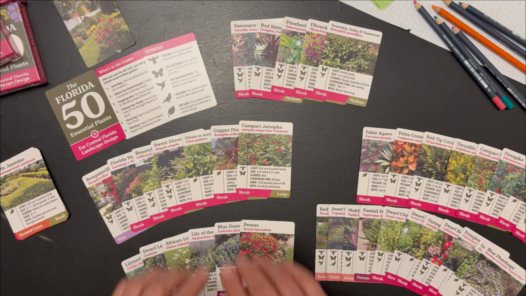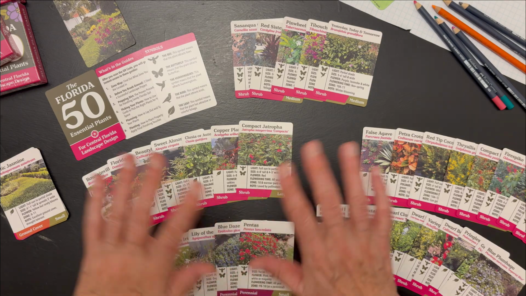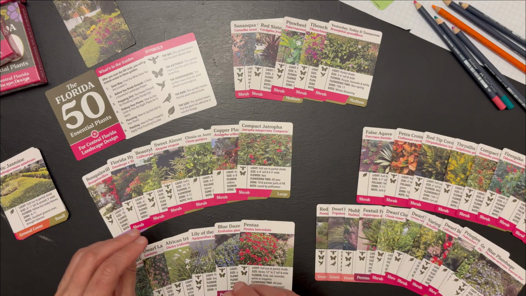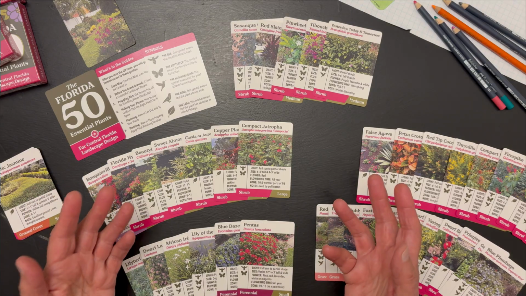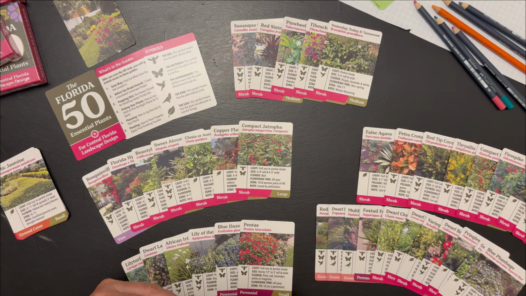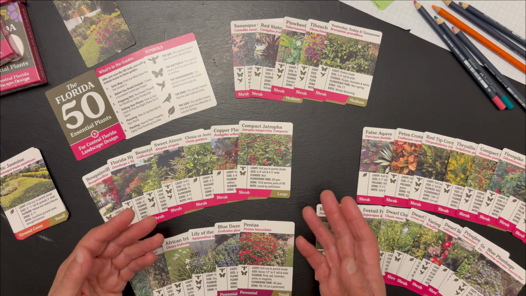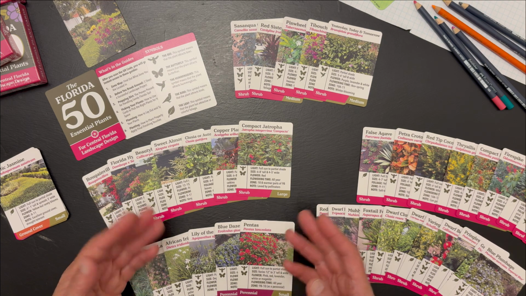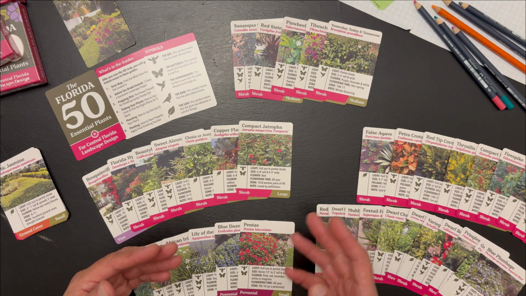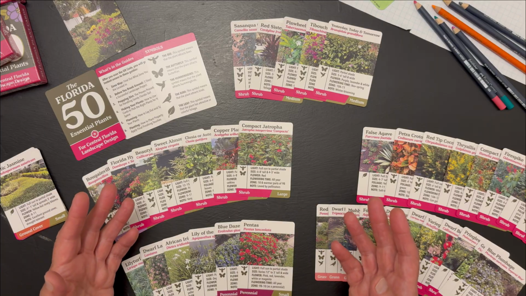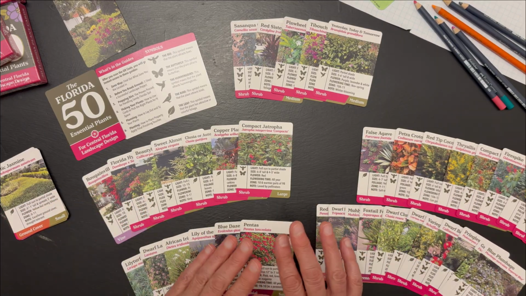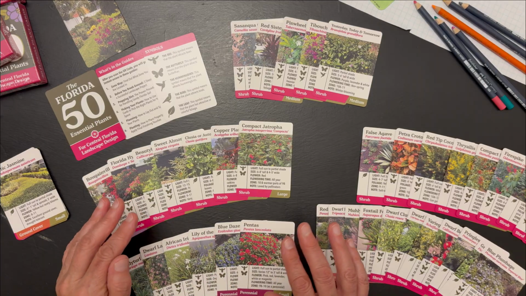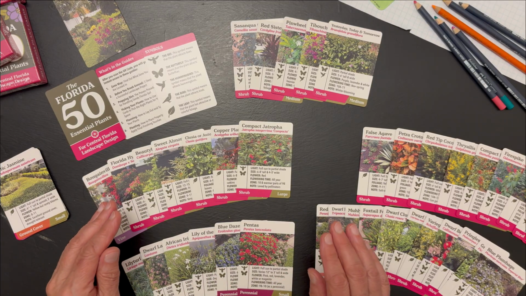So you can just go through all of these cards and read about the different plants and see the pictures and see what you like. But if you're trying to use them to create a garden, or maybe there's just a place in the yard where you want to put a few shrubs, this is what I think is the easiest way to go about this. First you need to look at size.